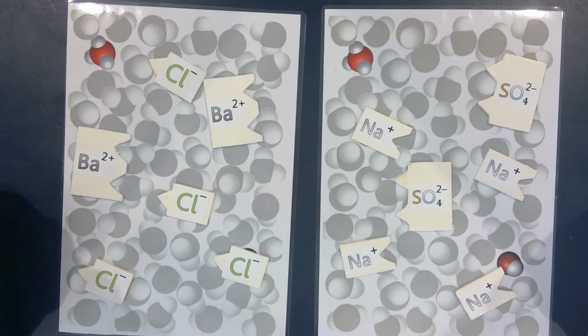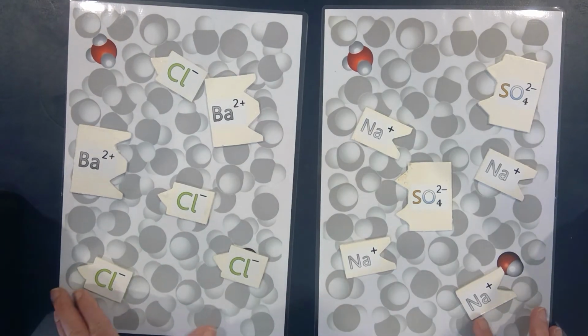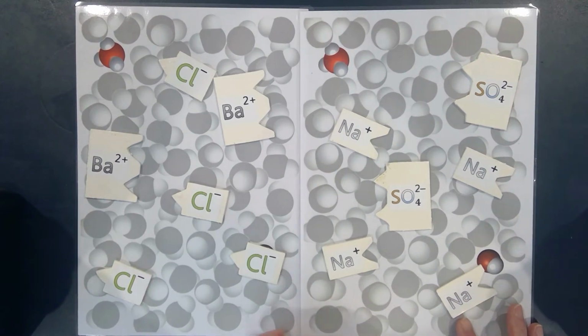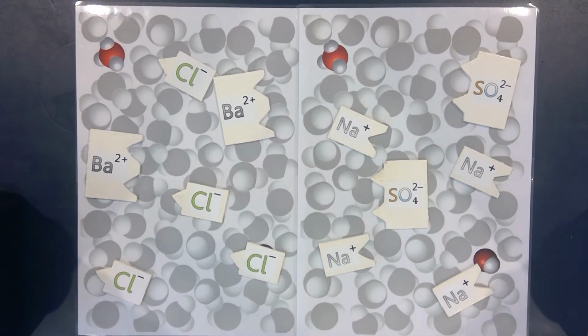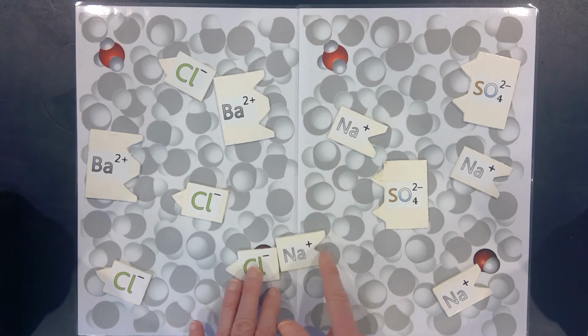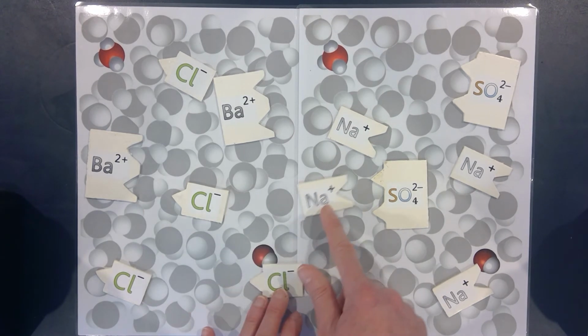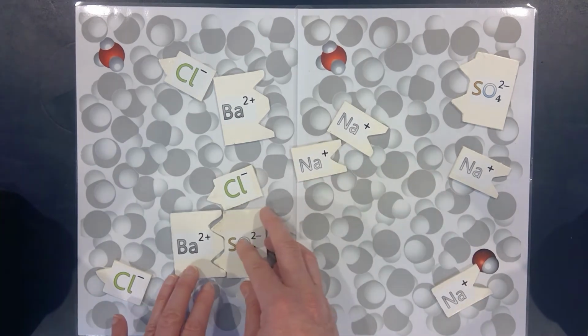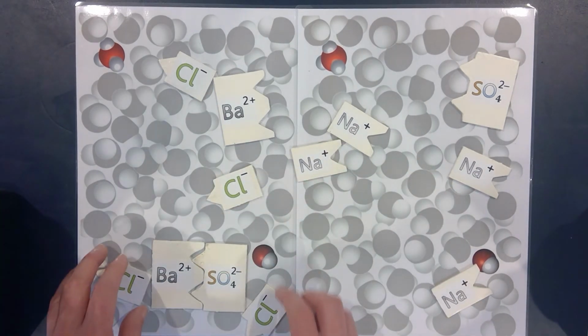Now, what would happen if you mix the two solutions? So you would then say, right, I've now mixed them, and so they are now in one container. And what will happen? You can look at particle theory and collisions, and hopefully you see these will collide, but therefore it is soluble. But when the barium and the sulfate collides, that is insoluble, so will precipitate out.